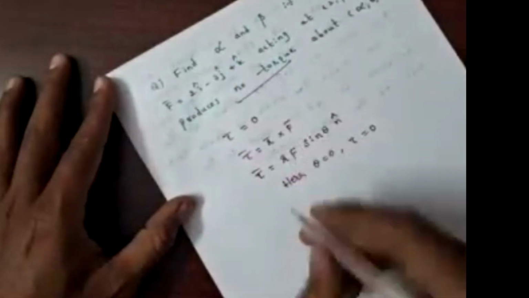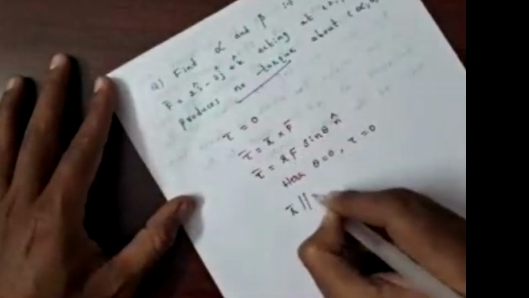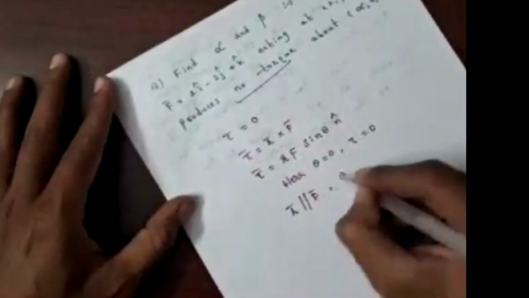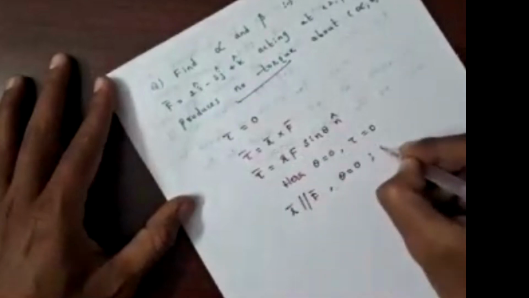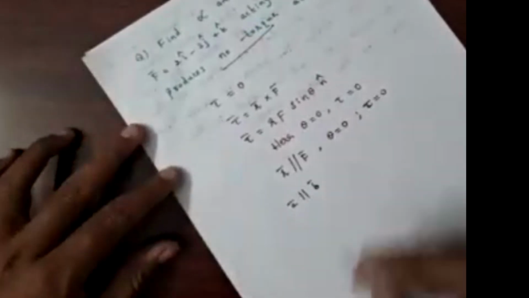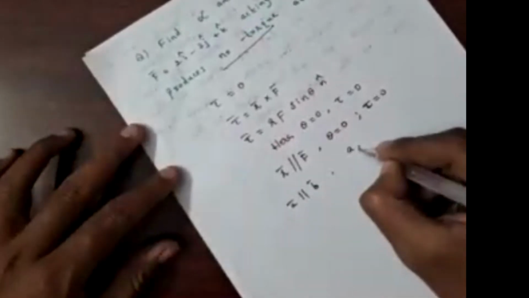Theta must be 0 means what? How are these two vectors? R bar and F bar are parallel. If R bar and F bar are parallel, then only theta is 0, then only tau is 0. This is the link. Now, if A bar is parallel to B bar, what is the condition?